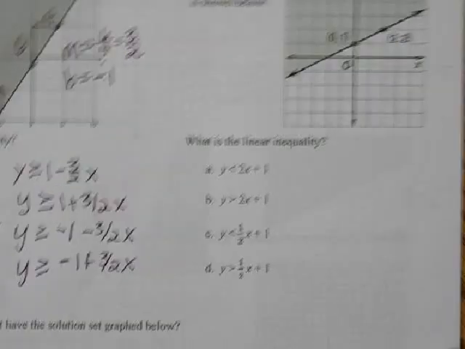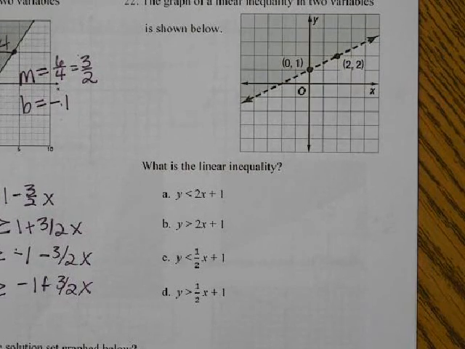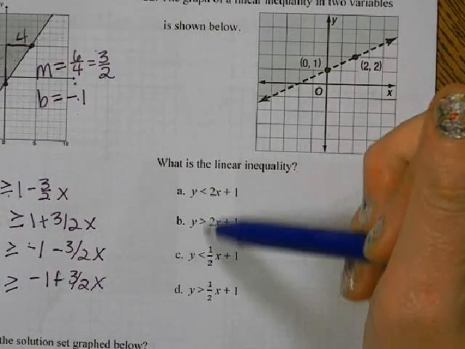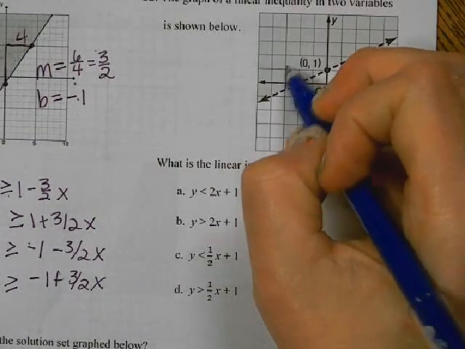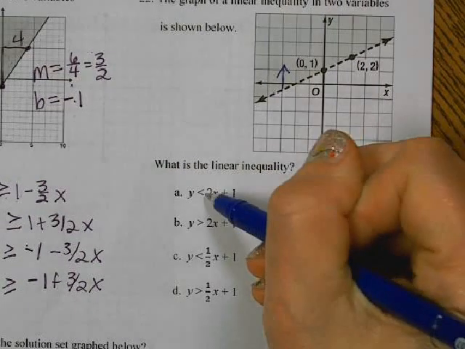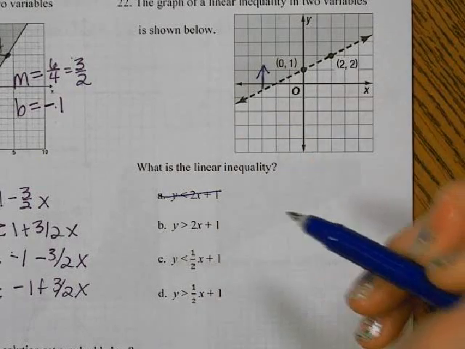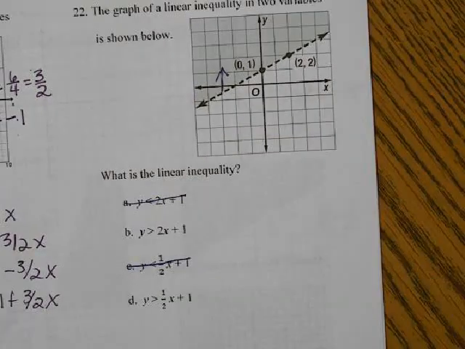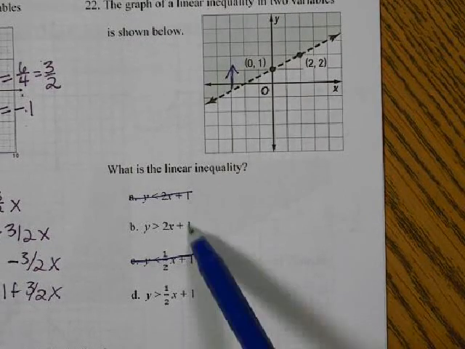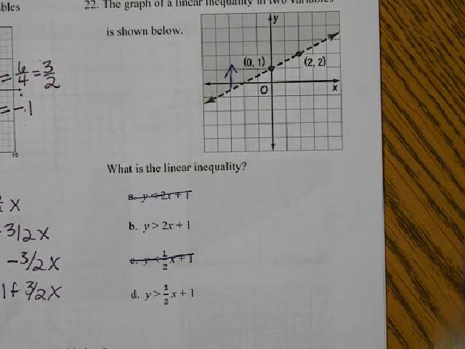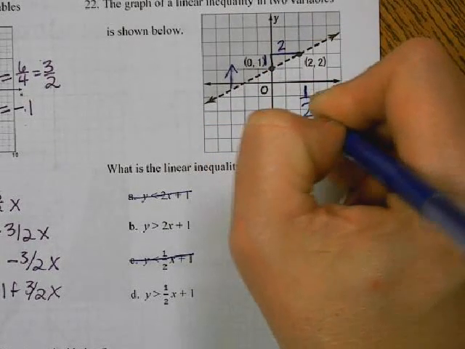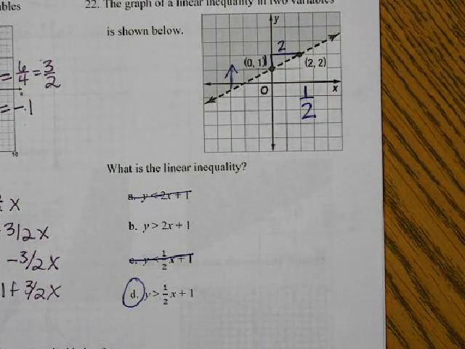Alright, number 22, thank gosh, is so much easier. If you look at number 22, it has a dotted line. All of those have dotted lines. It is shaded above, so that means y needs to be on the big side. So I can eliminate A because A has y on the small side. I can also eliminate C because y is on the small side on C. So now I just have to determine which one of these has the correct slope, because they both have the same y-intercept. So you draw your slope triangle. This is 1 and 2, so the slope is 1/2. So D is the correct answer.